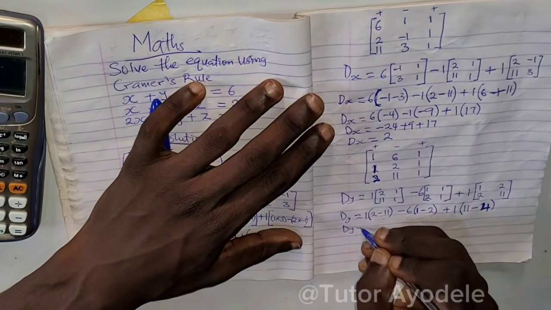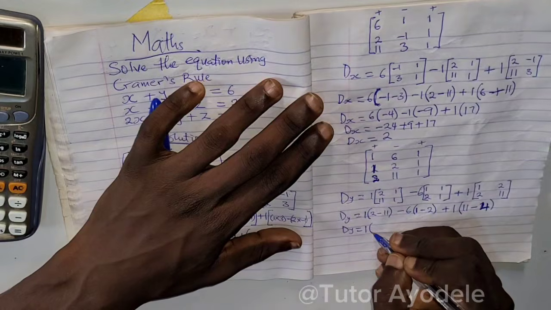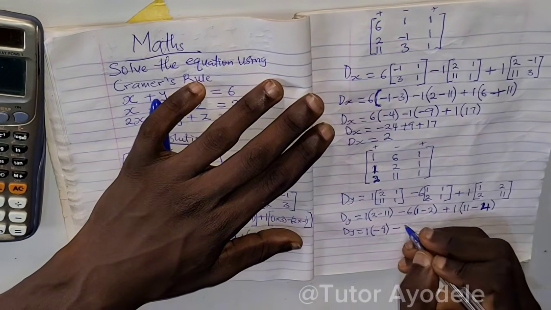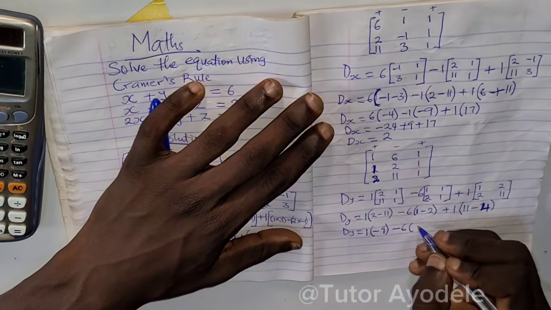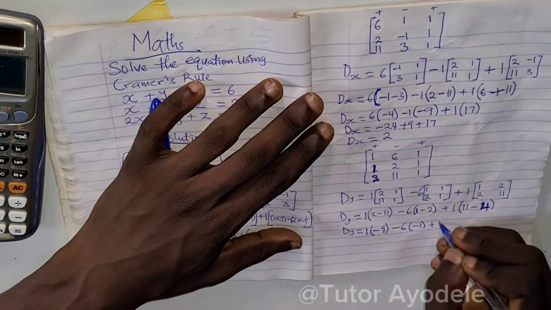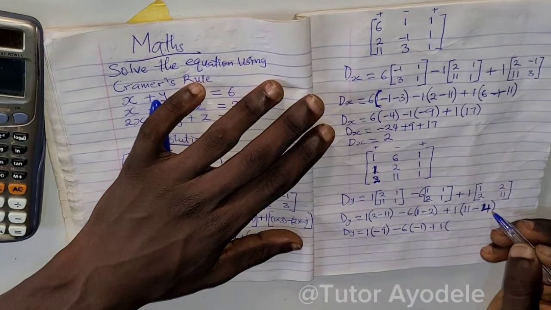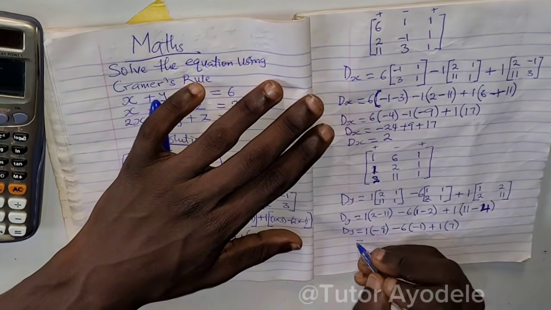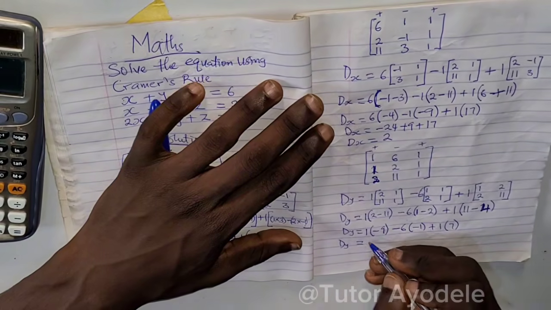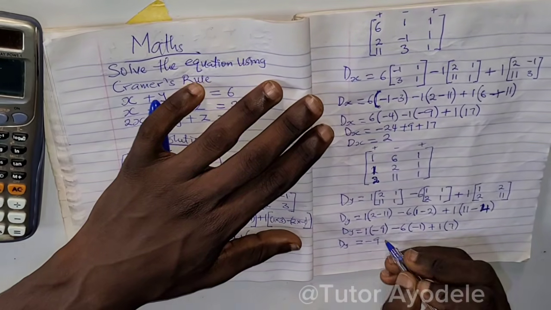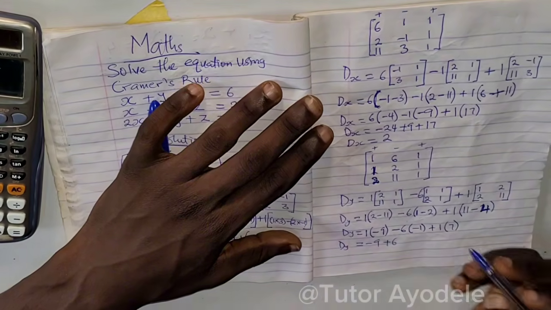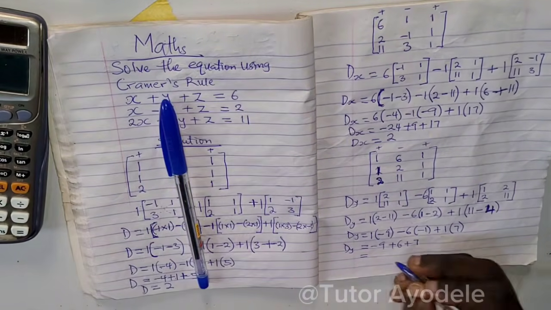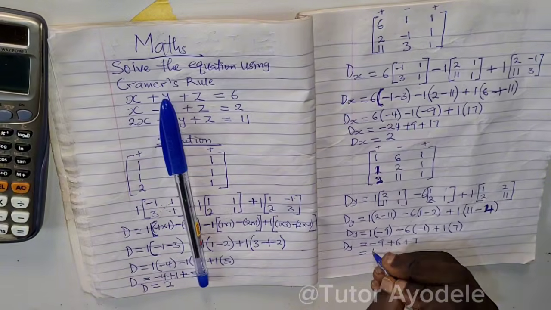So y equals 1 into brackets 2 minus 11, minus 9, minus 6 into brackets 1 minus 2, minus 1, plus 1 into bracket 11 minus 4, that will be 7. So the determinant of y equals minus 9. If you open the bracket, minus 6 times minus 1 will be plus 6, plus 7. That will be plus 4, which is the same thing as 4.